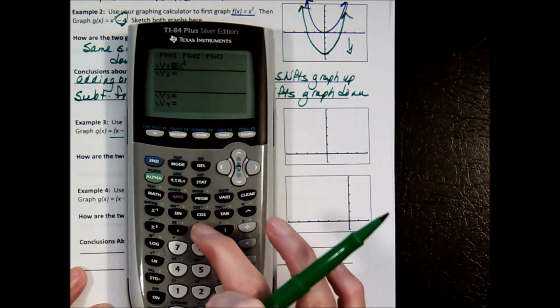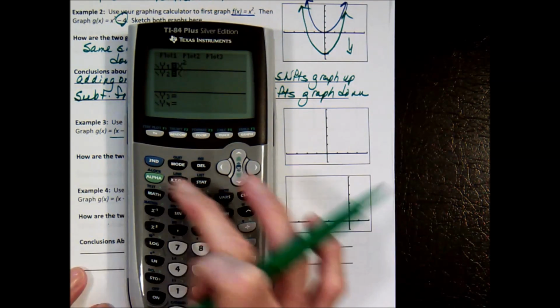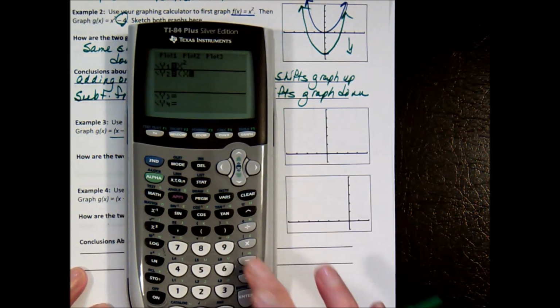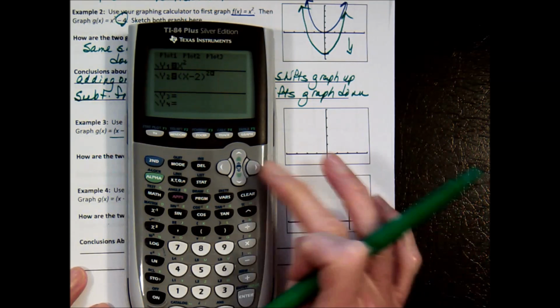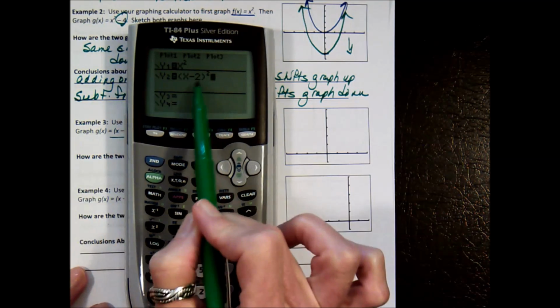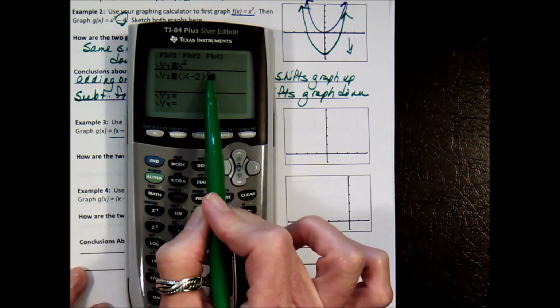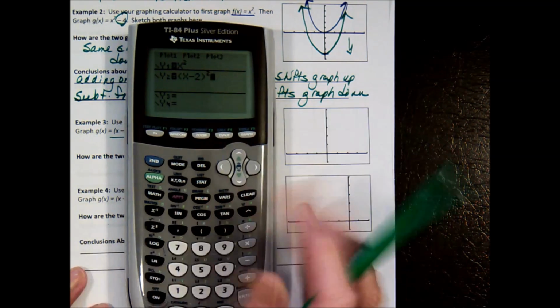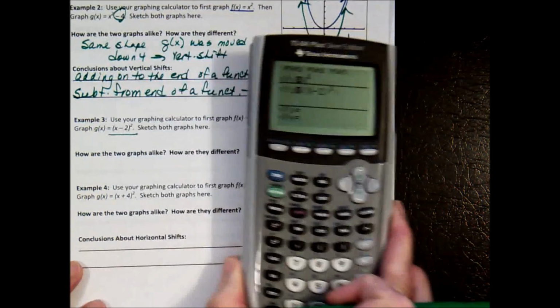So it's parentheses x, minus 2, close the parentheses, and now we're going to square that entire thing. So we are not adding on to the end or subtracting from the end. Instead, we're doing it within the function before it was squared, before the function operator was used.